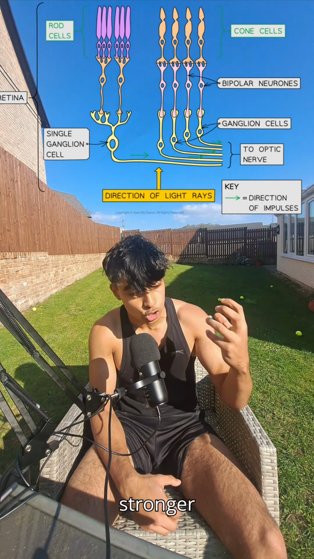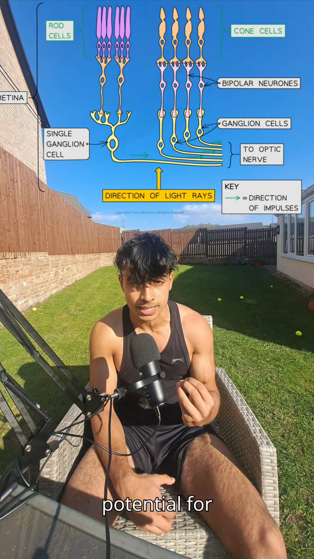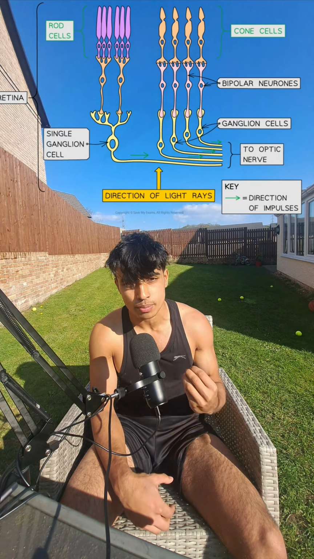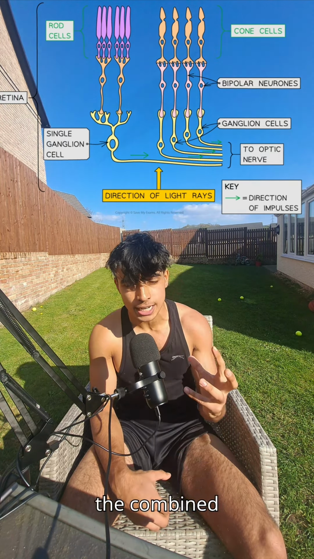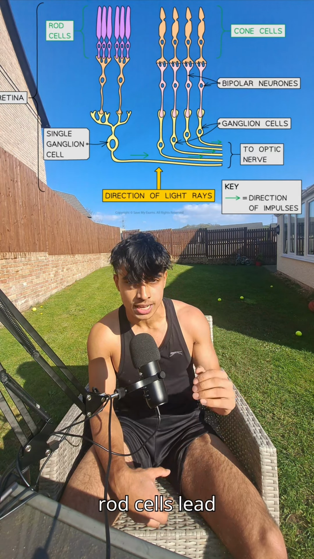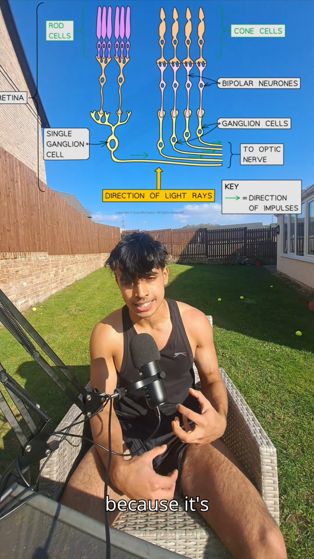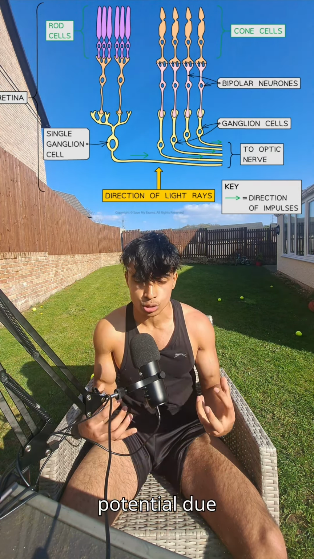However, more work, a stronger stimulus, is required to establish an action potential for the cone cells. Now this process is called spatial summation. So the combined generator potentials of the numerous rod cells lead to a very high visual sensitivity because it's easier to generate an action potential due to spatial summation.